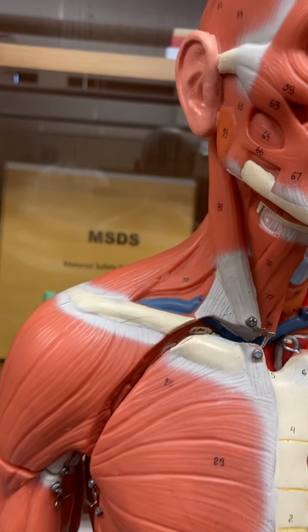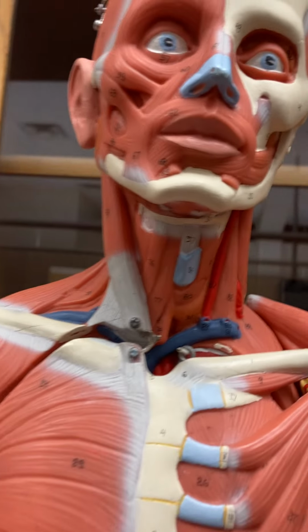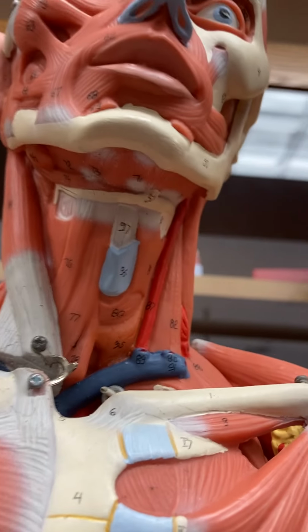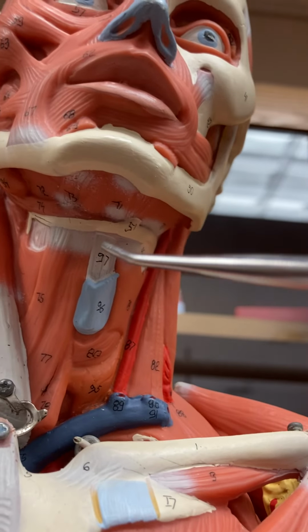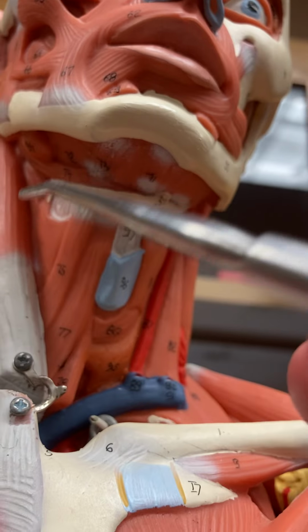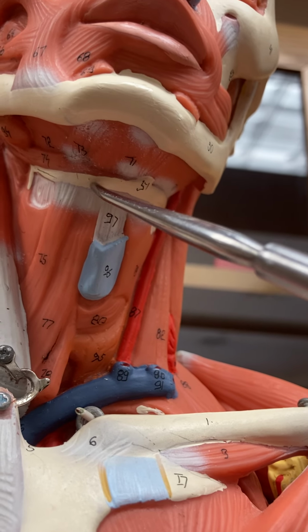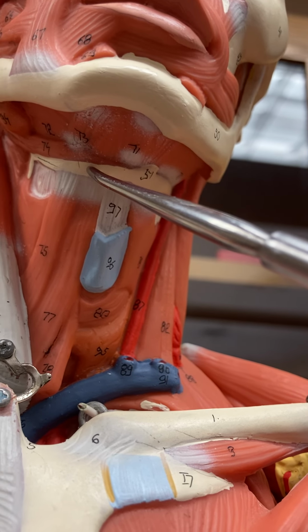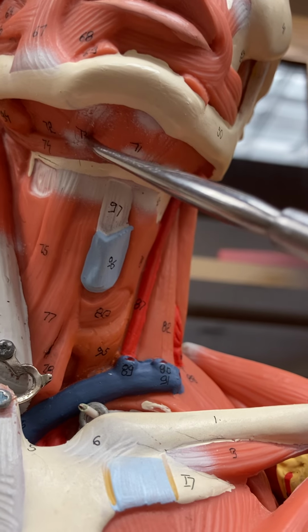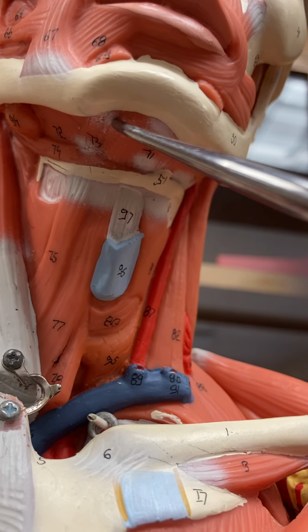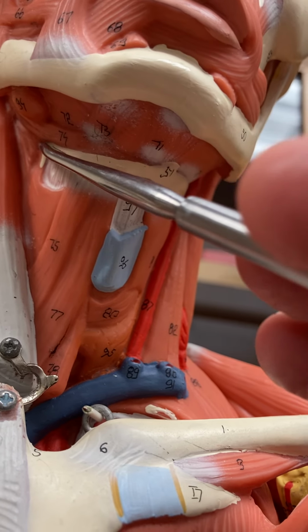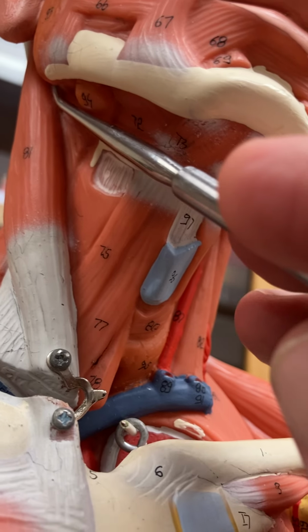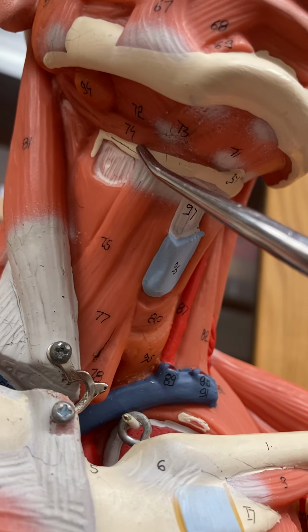the digastric muscle, which we have to look way under the chin here to see the 2 bellies of that. Now this is the hyoid bone, and we know it connects to the hyoid bone. So this would be the anterior belly going to the mandible, and this would be the posterior belly going to the mastoid process behind the ear, digastric.